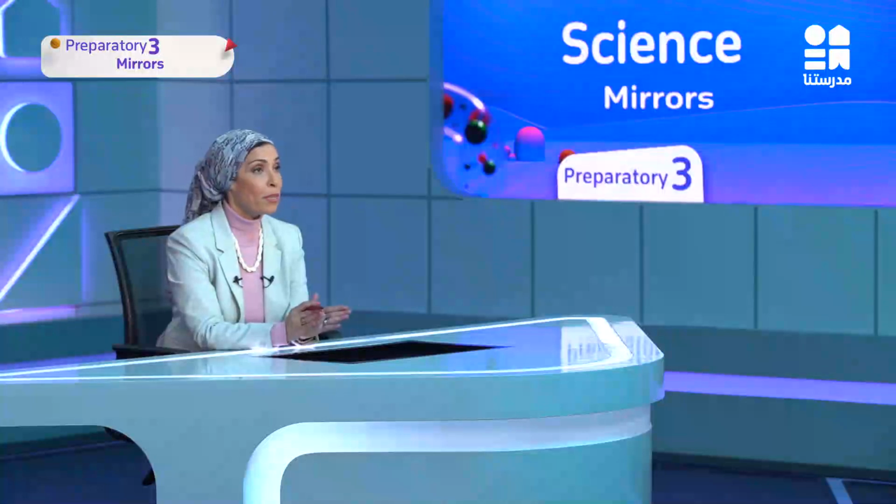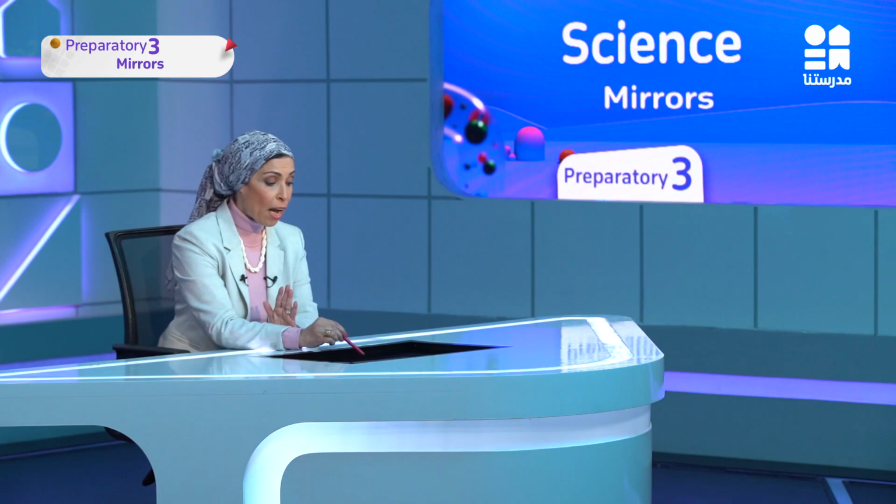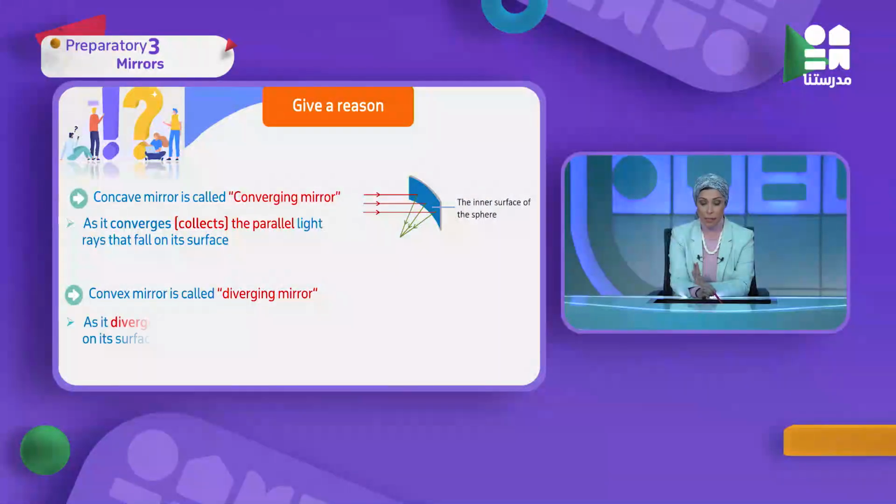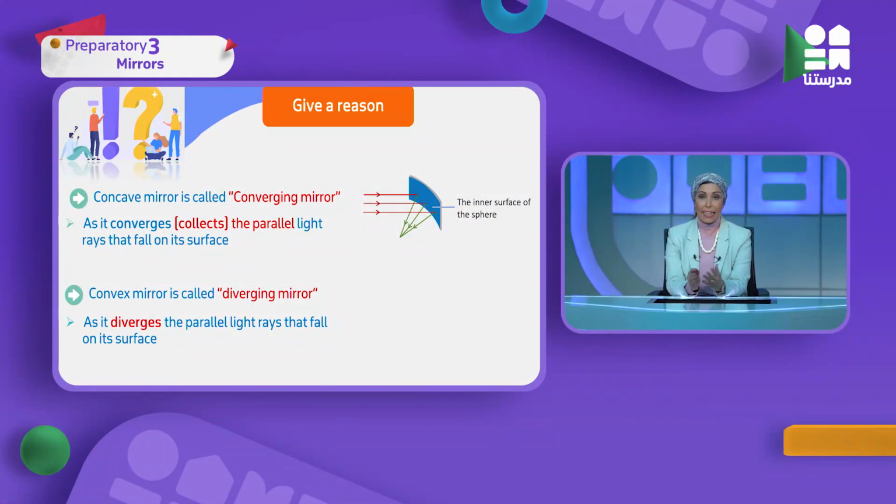The word diverge means scattered or separated. Why do we call it that? Because it diverges the light rays that fall on it. You can use the word diverge from the question itself. Let's see how. This is the mirror.